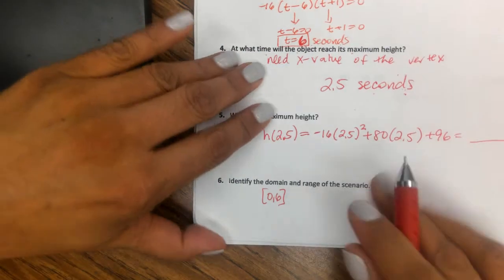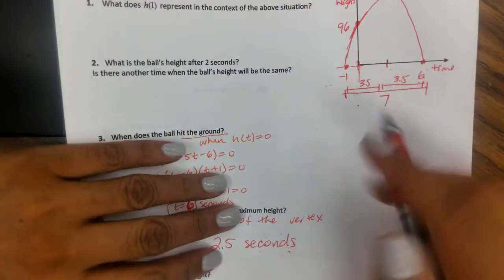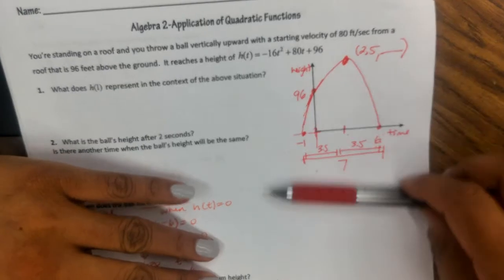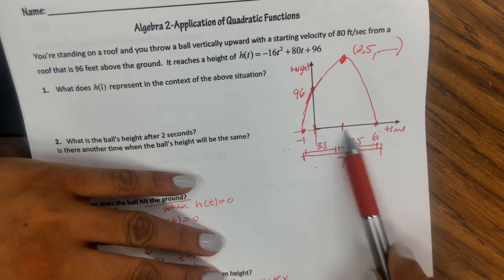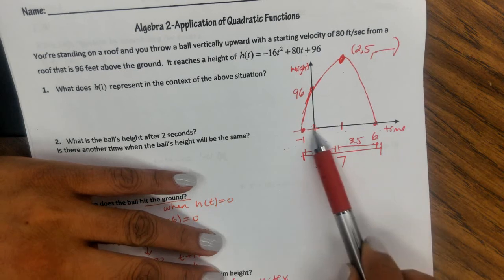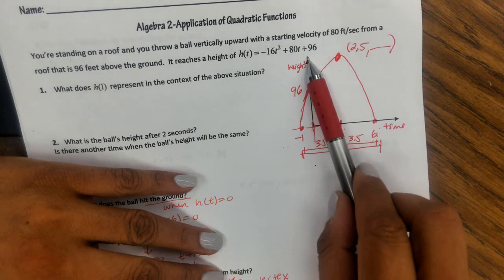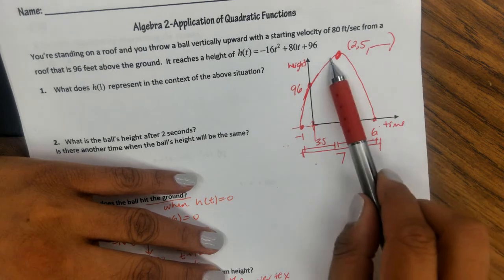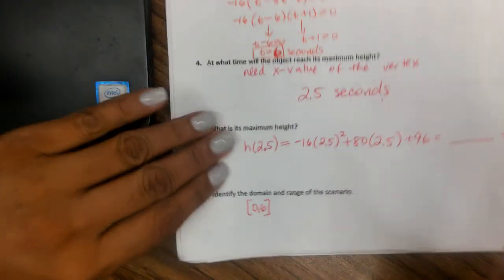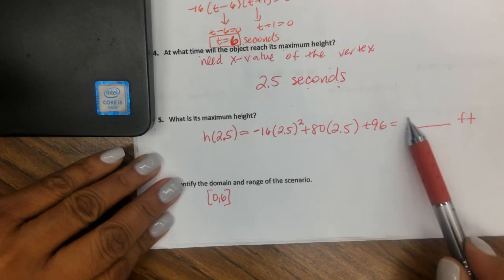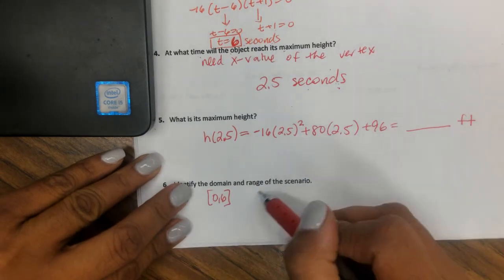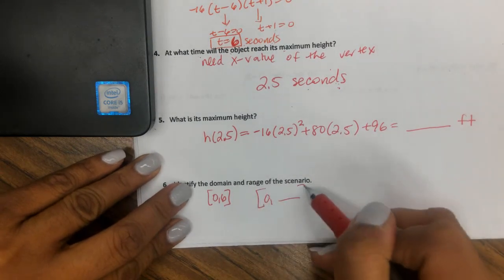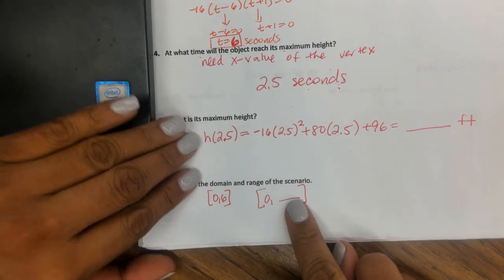Okay, range. What is the smallest height? So raise up and down. What is the smallest height of my ball? It's 0. What's the largest height? It's whatever the y value is of the vertex. So whatever you get for number 5, that is going to end up being the number on the right for the range.